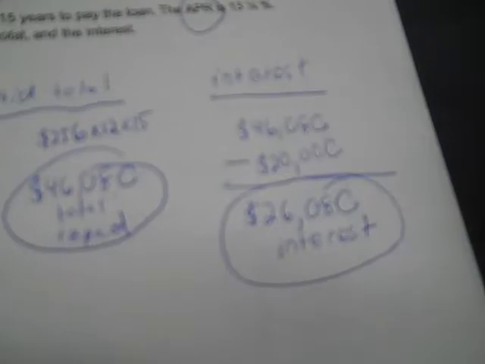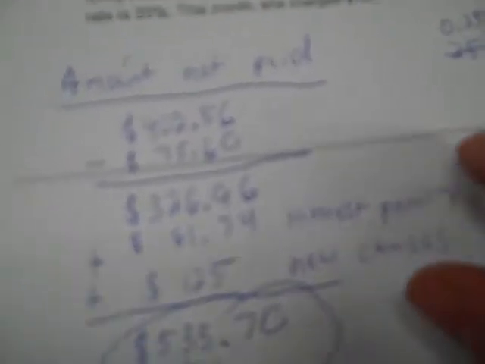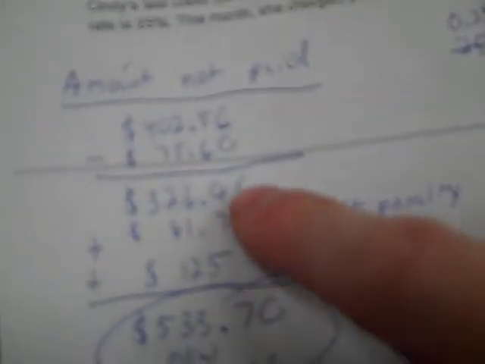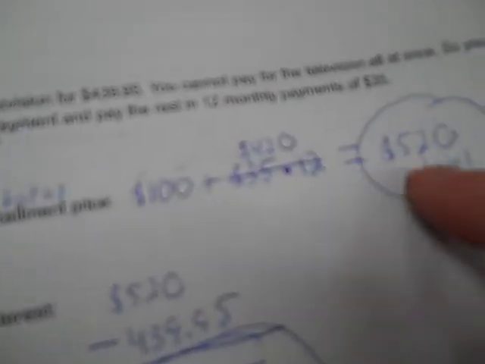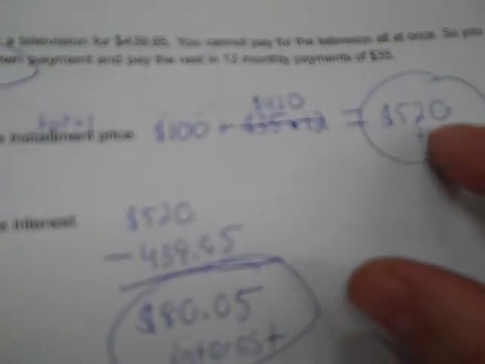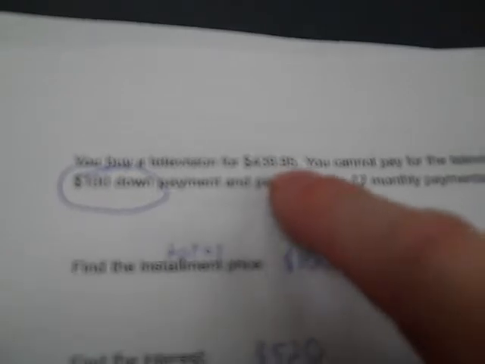Okay, now after you're done with this video, I want you to work through the 4 problems on the back side. So remember, credit card, the amount not paid, I subtract, then I have to add the interest penalty, my percent of this, plus my new charges. Installment price, if there's a down payment, I start with it, then I add my monthly payments times how many months I do it for. And then the interest is taking the amount total minus what we started with.